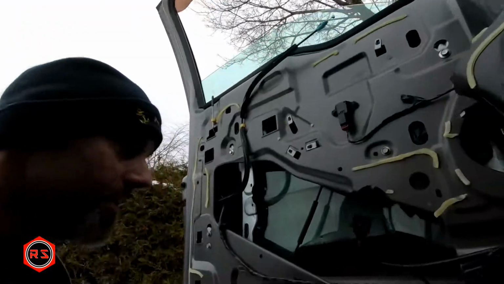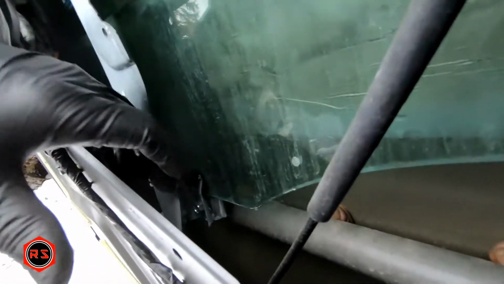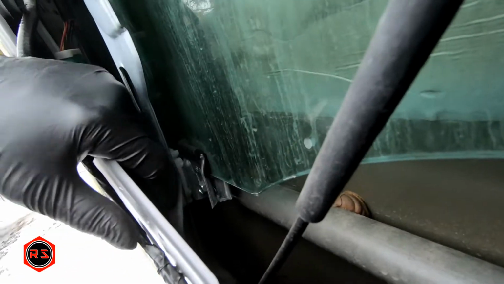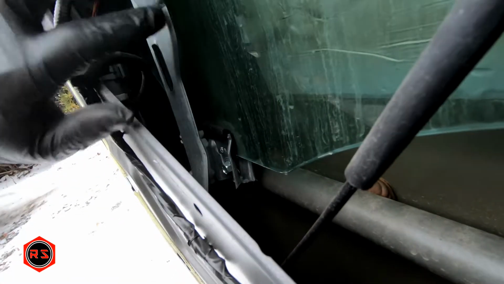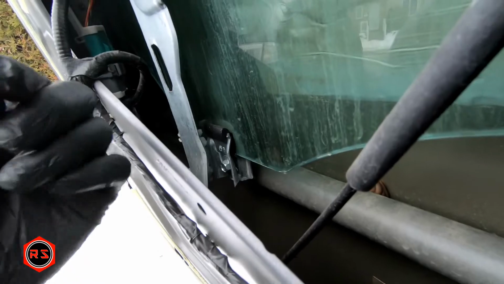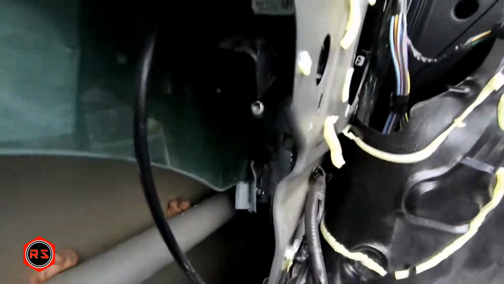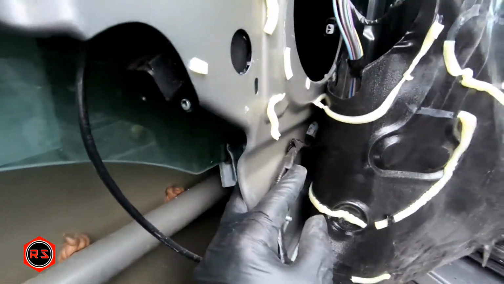Okay, so now you can see where the window is held in the regulator. There's one bolt here. It's just pinched between those two teeth and rubber, and there's another bolt here, holding the window.